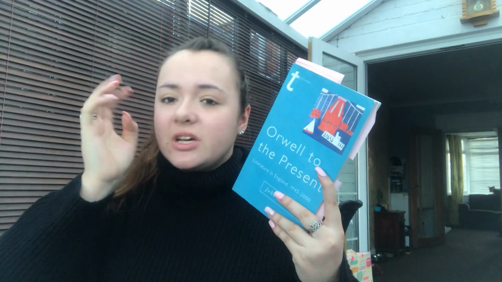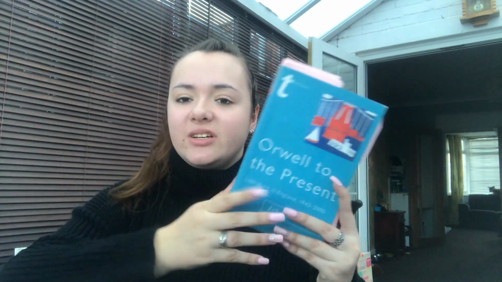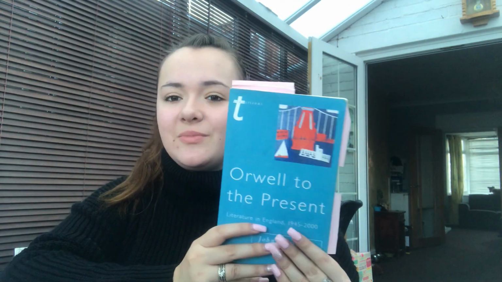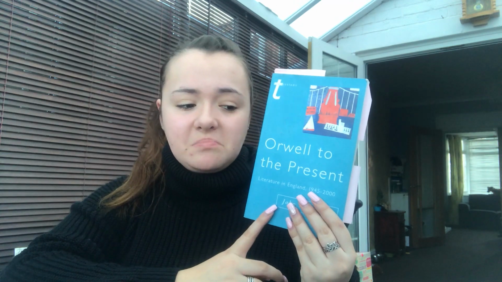But this isn't the best book in the world, to be honest, to read. It is all a bit confusing. He has it under different chapters and everything, and sometimes you have to read it again to actually understand what's going on. But for my coursework it works. For my assignment it works really well, just as a secondary source, and it relates to what I'm talking about in the book itself.